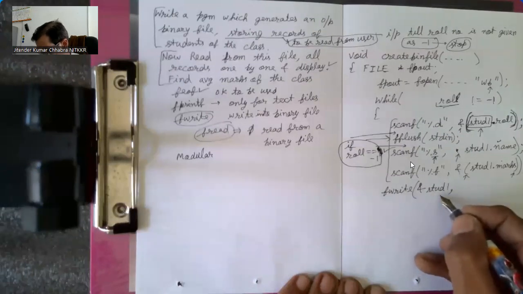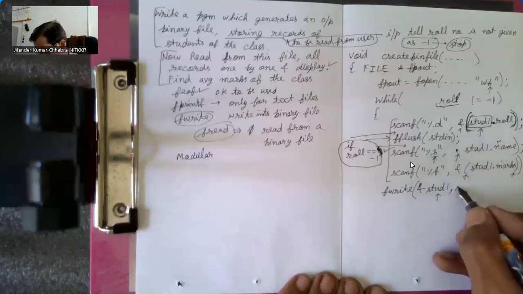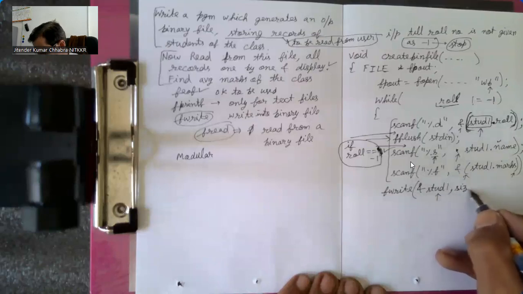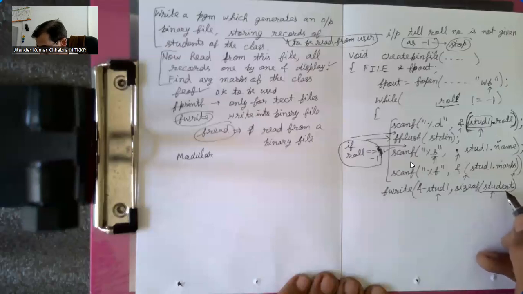It means the student1 variable must be of that particular type where 62 bytes are available, and we have already read earlier. The second parameter is the size of each block being written. For example, I write here sizeof(student). It means the 62 bytes effectively. This indirectly means student must have been the structure variable's typedef. I must have declared student as a typedef struct student with all these three fields, and that will tell me the 62 bytes.